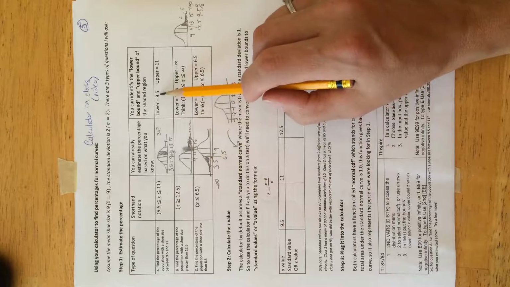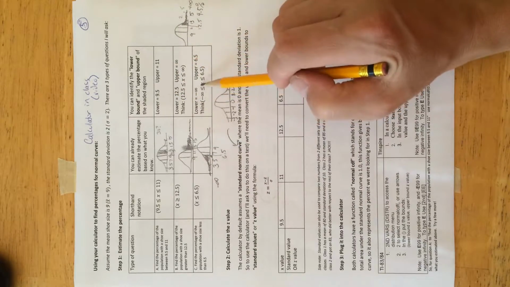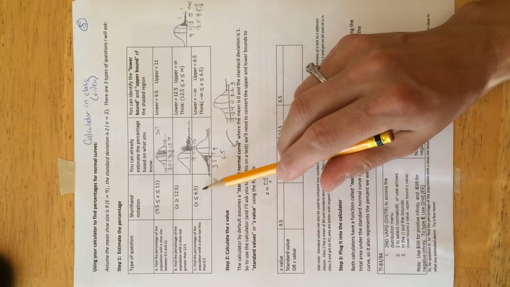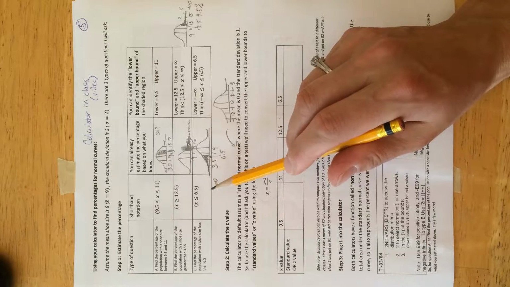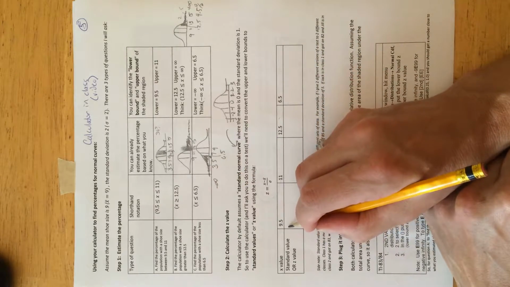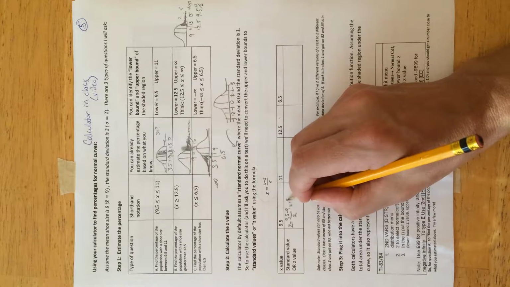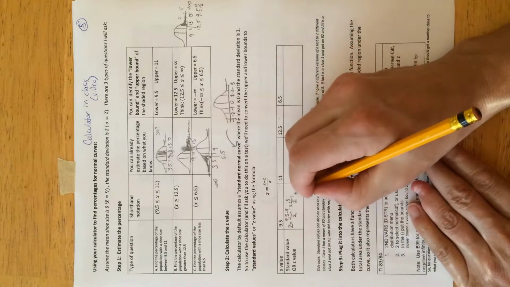Let's do the same thing over here. So for the examples that I have above here, I need to find the Z values for all of my lower and upper bounds. So I'm going to find the Z values for 9.5 and 11 for this example. I'm going to find the Z value for 12.5, and I'm going to find the Z value for 6.5. So you could pause and try this on your own, or you could follow me as I do it. So the Z value is equal to 9.5 minus 9 divided by 2. And I can pick up my calculator, so that's 0.5 divided by 2, which equals 0.25.